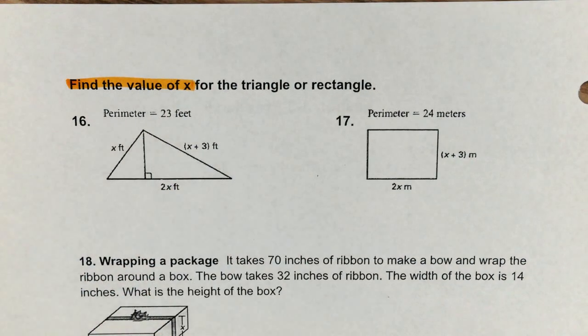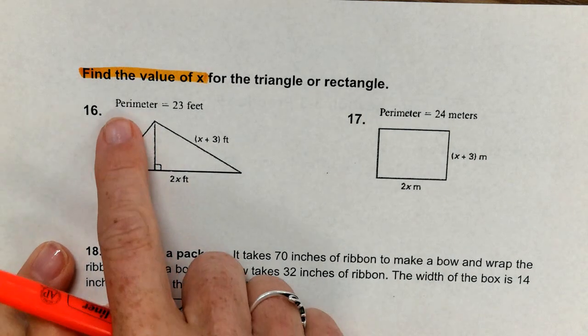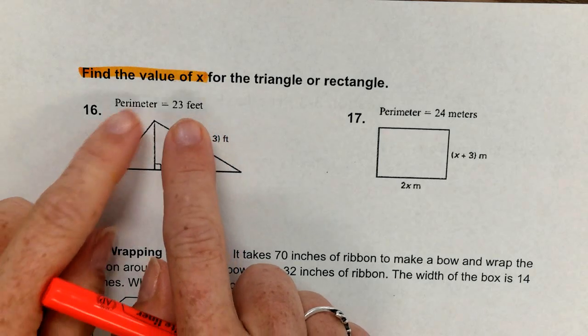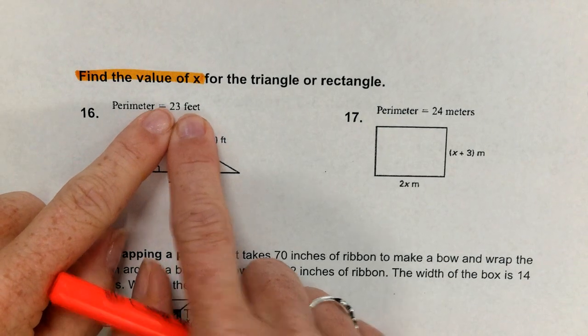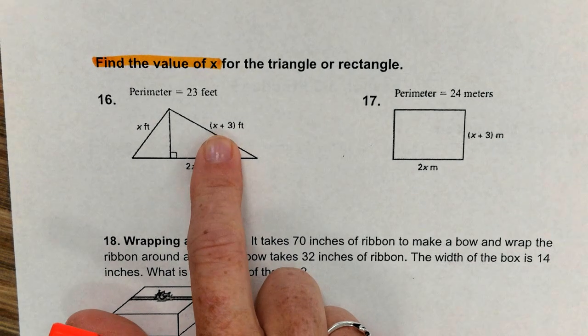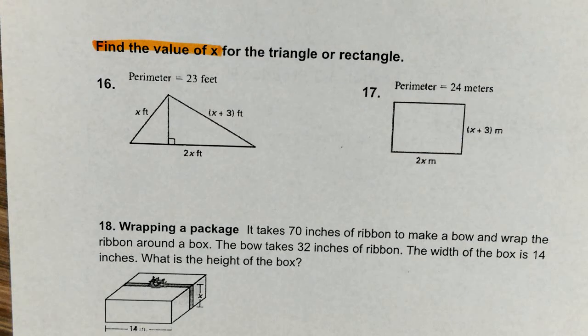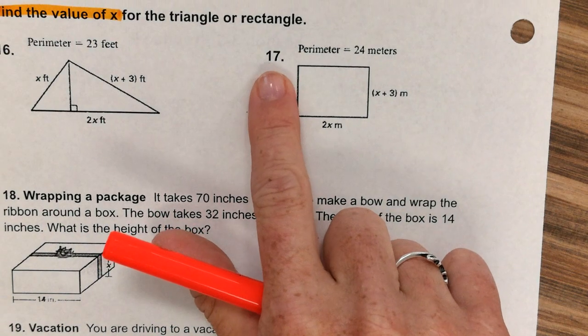Now look at the first one. You're going to add all 3 sides and set it equal to 23. Do you need the parentheses around this if you're adding? No, you can take them off. You only need the parentheses if you're multiplying. Be careful on 17.